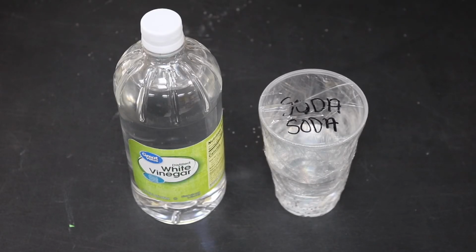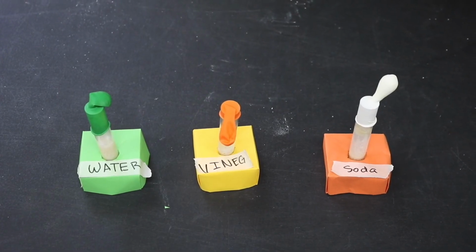If you're up to it, you may also use other liquids and follow the same steps. Measure your sugar, your yeast, put them into your funnel, and you may add things like vinegar and soda. Think of your tube with water as your control and the one with vinegar and soda as experimental. So what exactly are we looking for? What was the purpose of doing this?